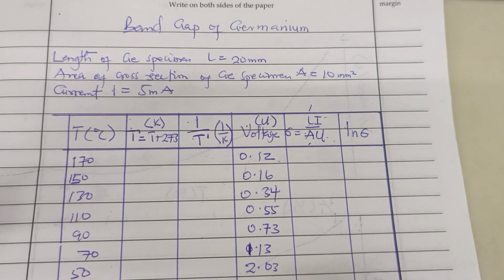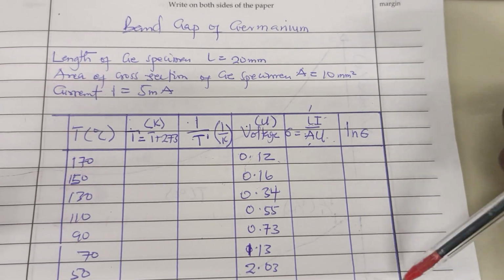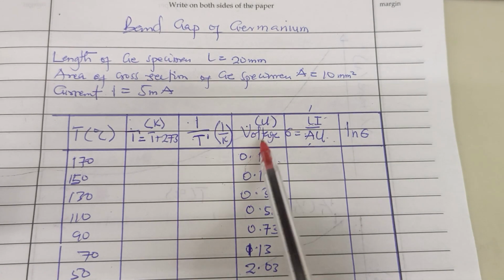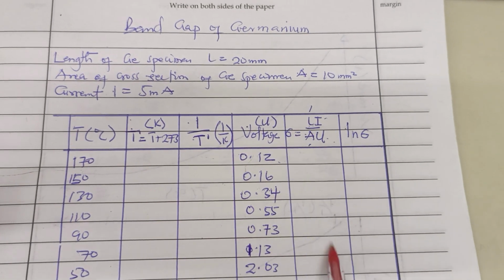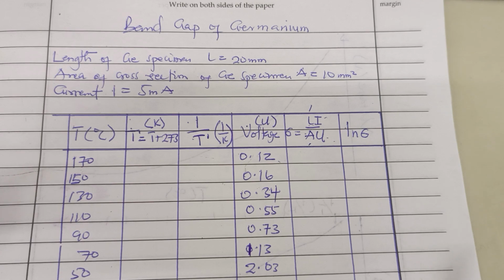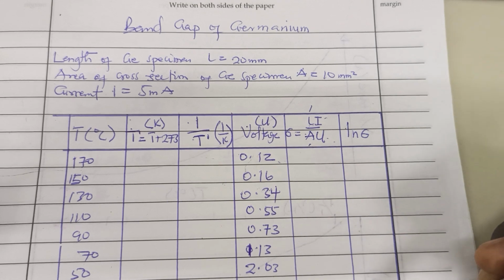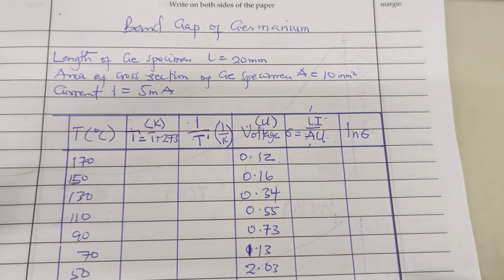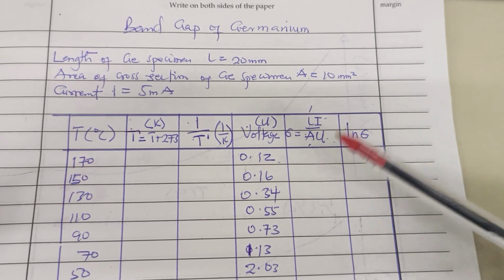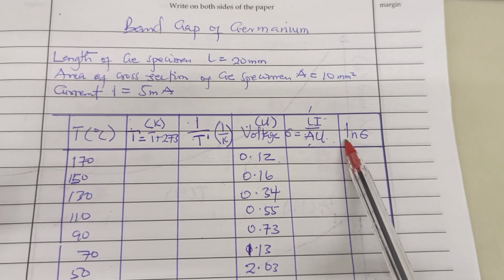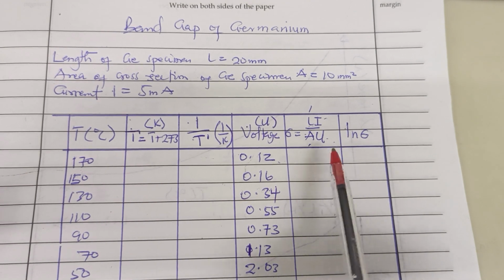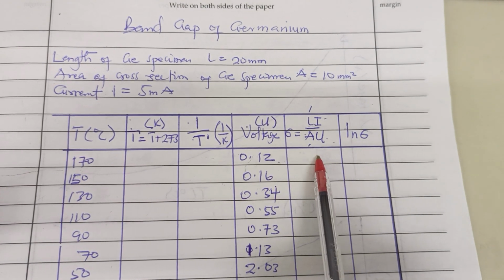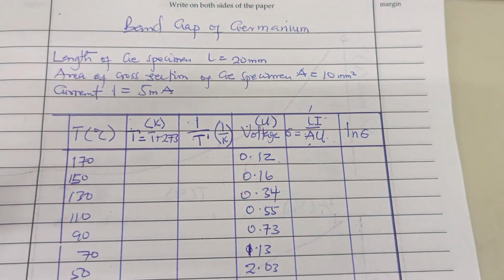Now this column is the voltage that we got on the multimeter. If you remember the first video, part 1, the voltage that we got on the multimeter will be in this column. Now for this column, we'll find the conductivity for every respective temperature. And then in this column, we find the ln of the conductivity. So on the calculator, you see ln, then you add the conductivity value and write the answer here. So that's how the table will look.